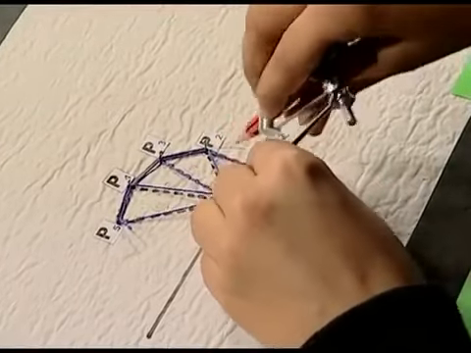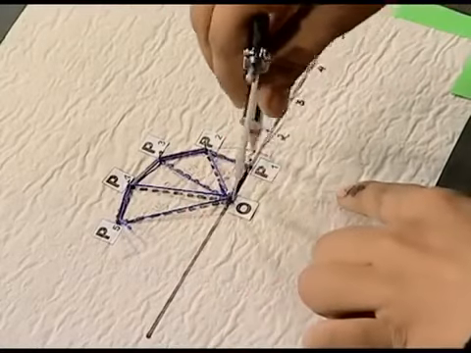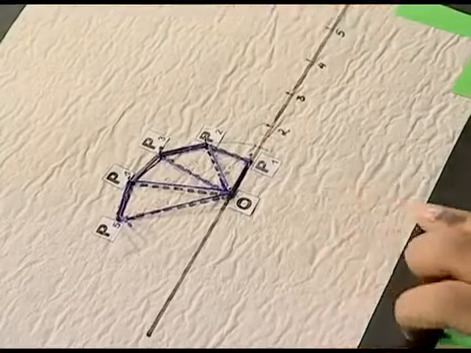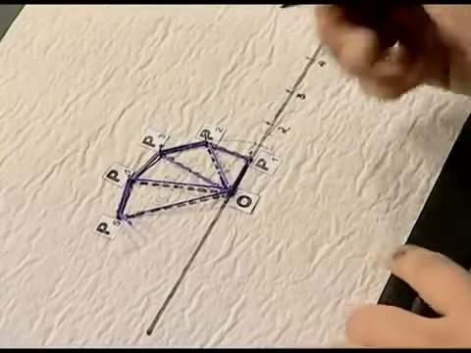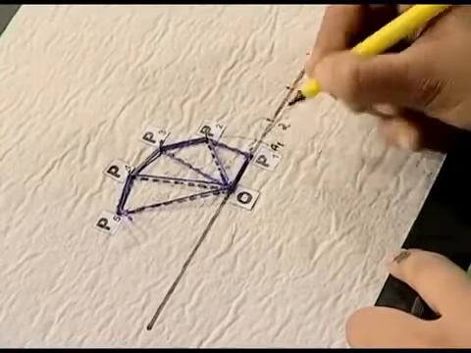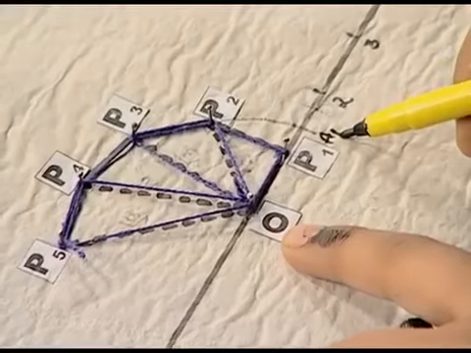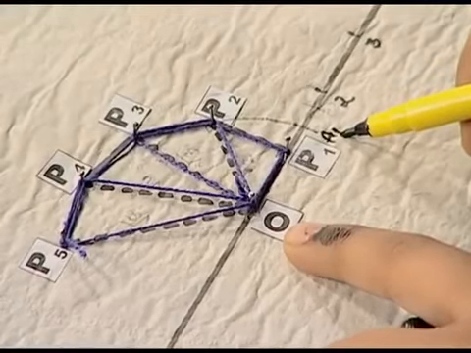And this arc will intersect the number line at some point. Say that point be A1. And this A1 corresponds to under root 2. That is, the distance OA1 is representing under root 2.